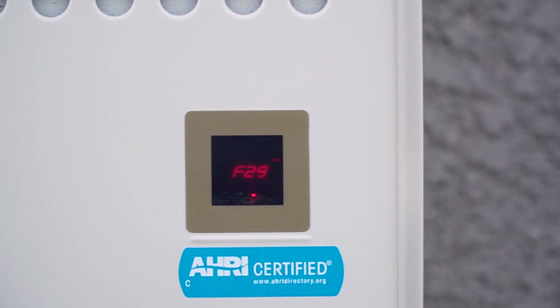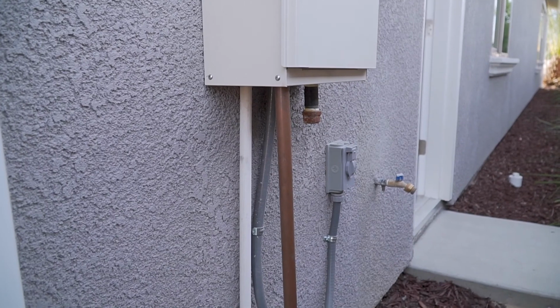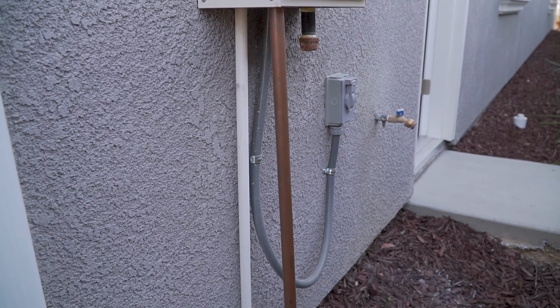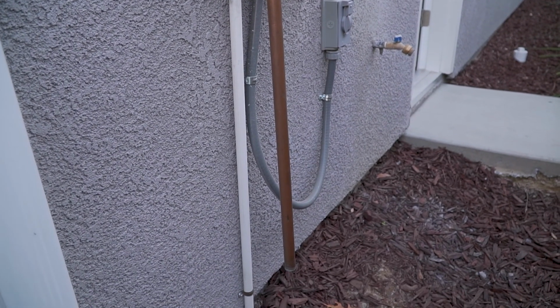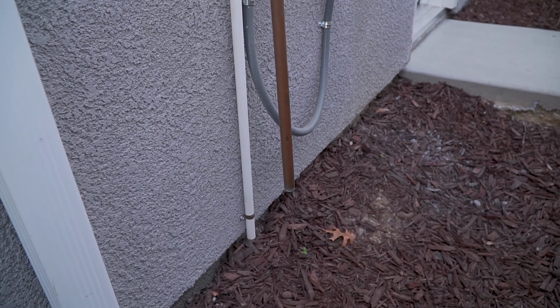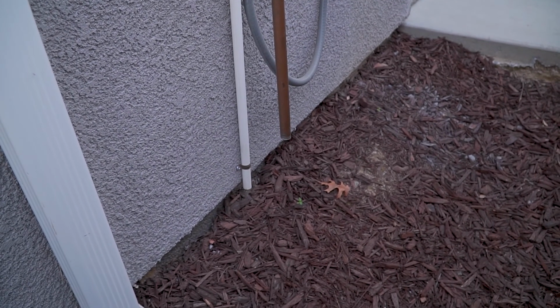Quick tip, please keep a distance away from the end of your condensate line to allow for proper drainage. This is helpful to know, especially if you plan on having aftermarket concrete work installed.